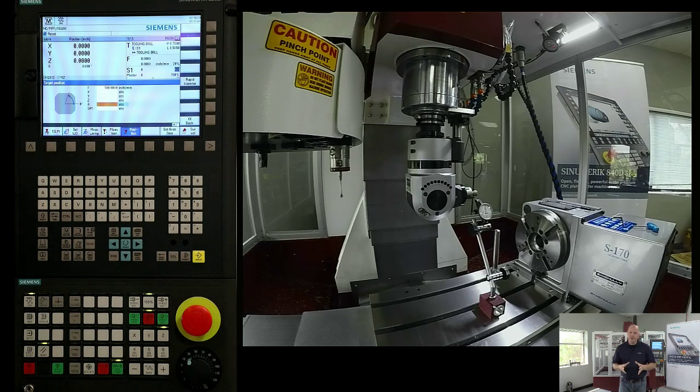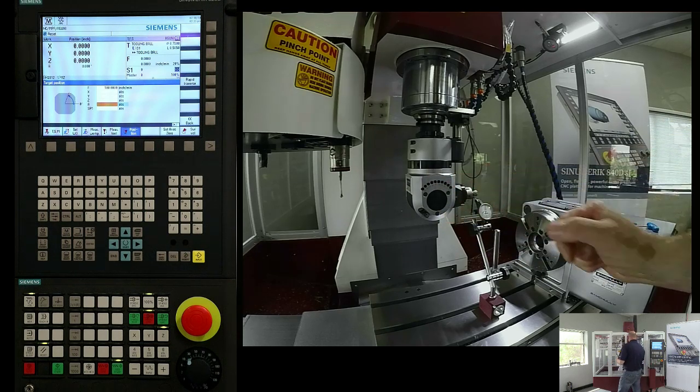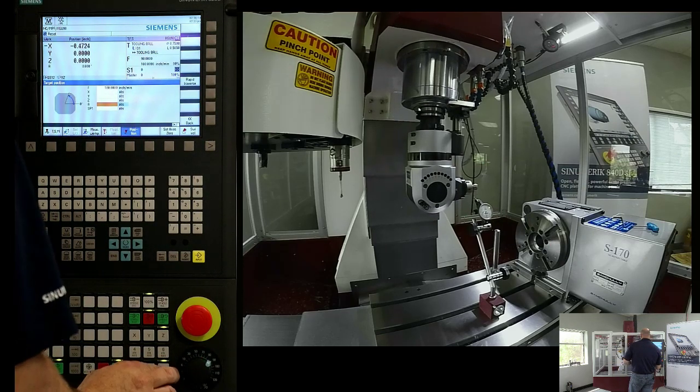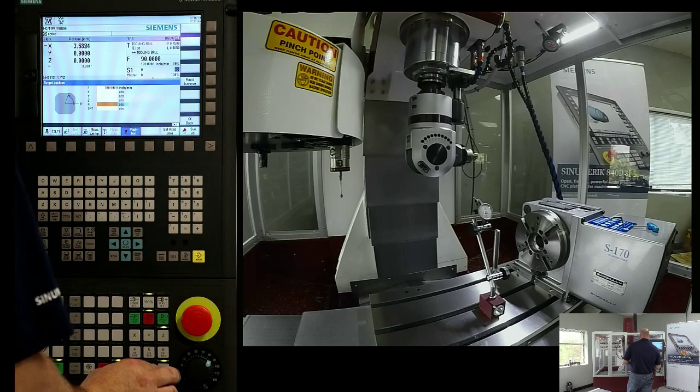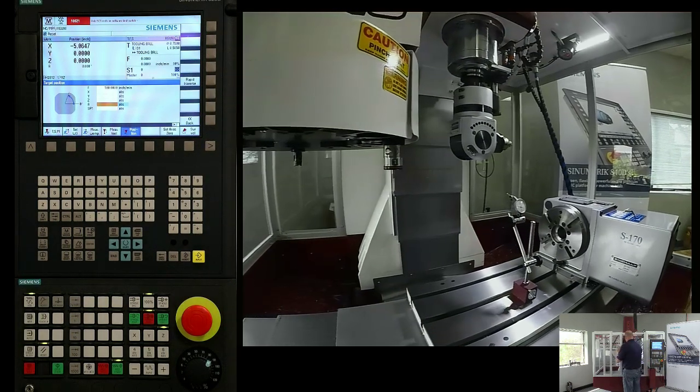Now I do want to show you guys, there is one other scenario that you have to be careful of. And that is the concentricity or runout of the C-axis, not necessarily the spindle. So if I was to bring my head up, and I'm going to swing the spindle back down. So let me move this out of the way a little bit.